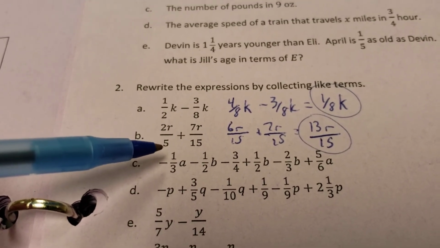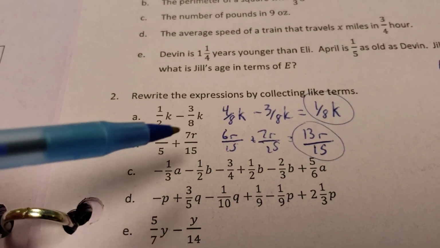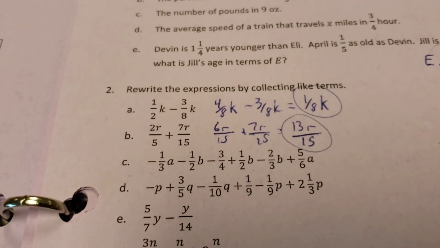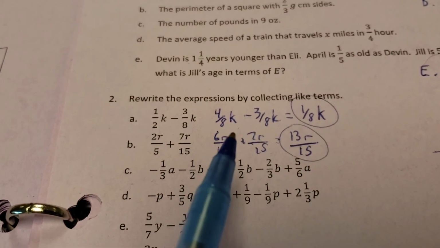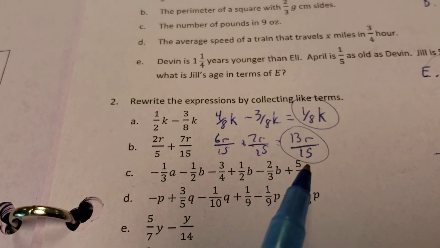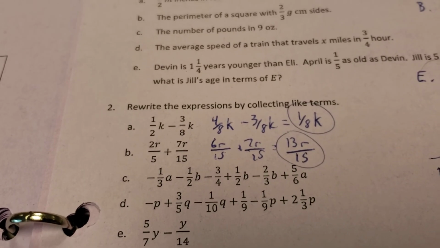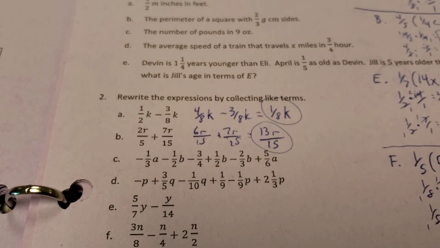5 times 3, so times by 3 to get 15, times by 3 here. 3 times 2r gives me 6r. So I got my 15 for denominators, good there. And 7r plus 6r gives me 13r. I can't divide 13 and 15 anymore, so it's 13r over 15. That's lowest terms. All right.